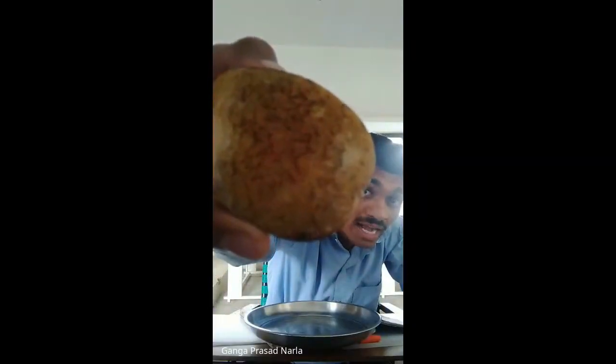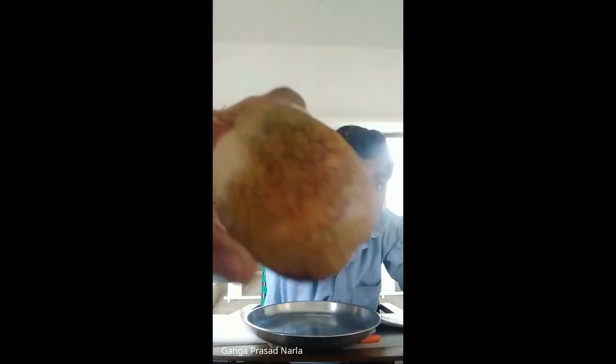See here, if you observe after a few minutes, the food item contains little black color, right? There are black color patches on it. If the food turns into blue or black color, then that food item contains carbohydrates.